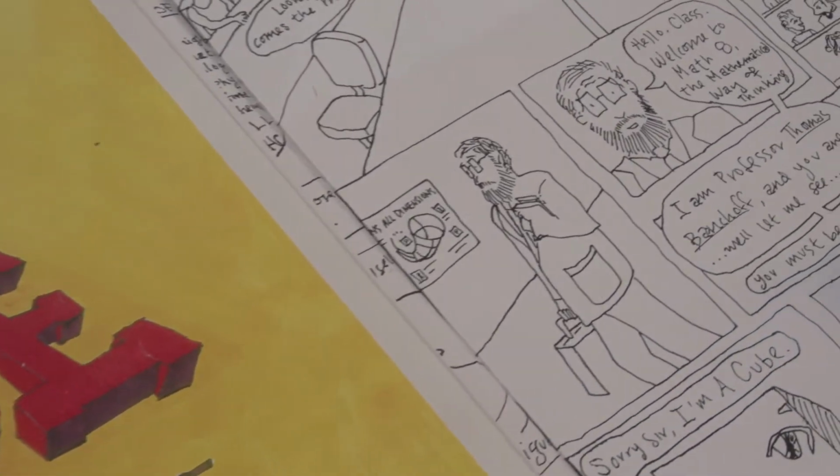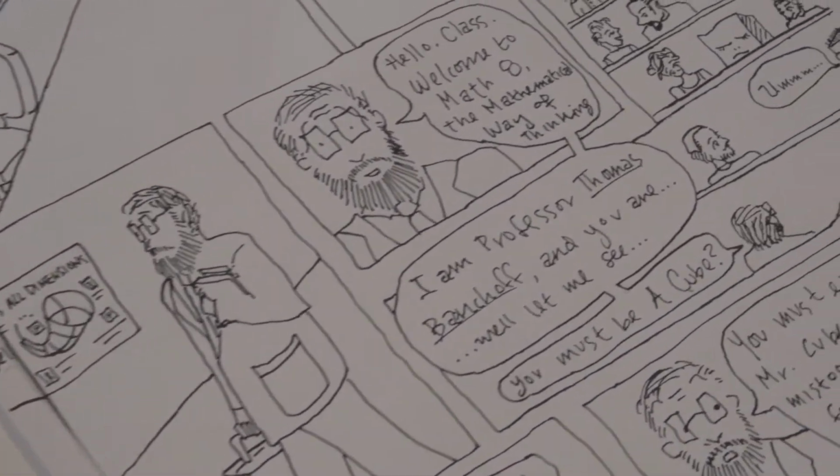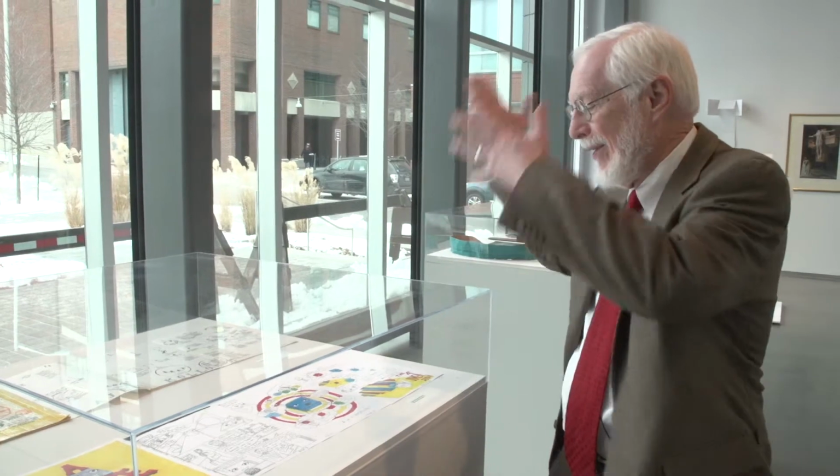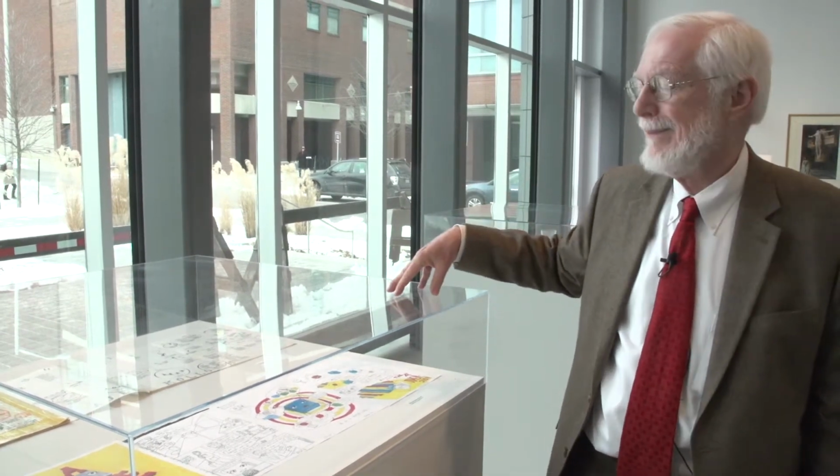It tells the story of a cube in my class, and over 23 pages gives a full rendition of all the topics we covered, ending up with a cube ascending into the fourth dimension and me going with him. Deb Grossberg herself went on to become an architect, and now is also a teacher of architecture.